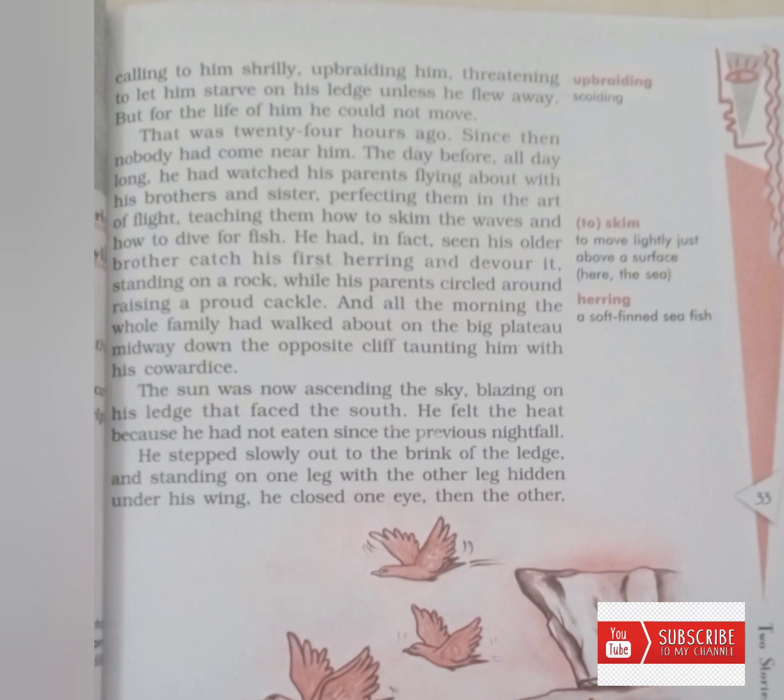And in page number 33, first line, shrilly, upbraiding. What is shrilly? High-pitched voice. Upbraiding, the meaning is there in the same page itself. Scolding. So upbraiding means nothing but scolding. And perfecting. What is perfecting? To make something perfect. And herring. What is herring? Herring means a soft-finned sea fish, a kind of food for the birds.